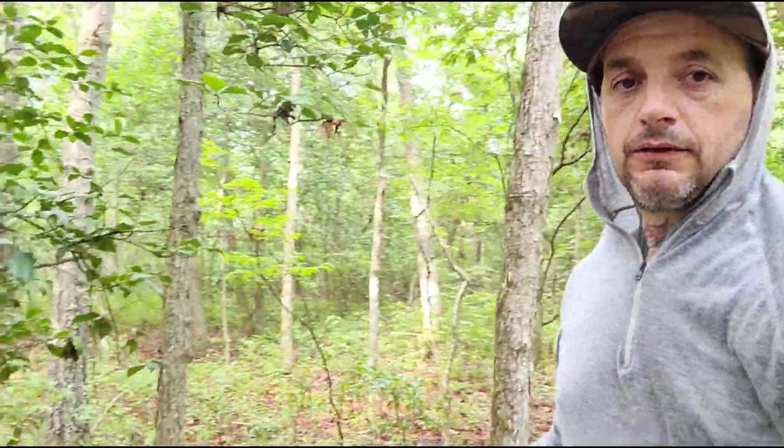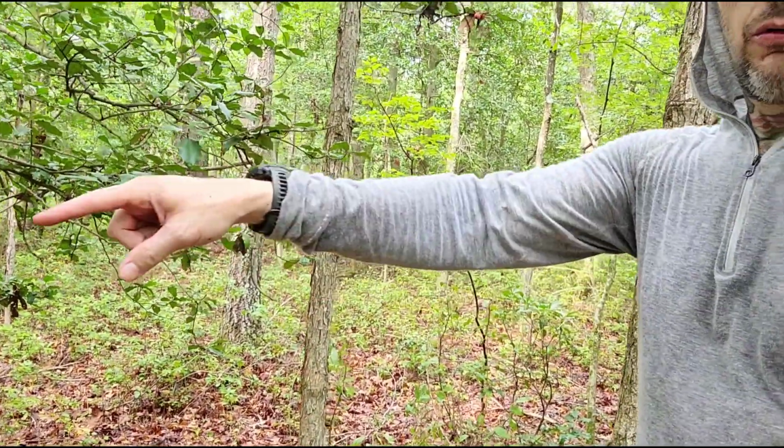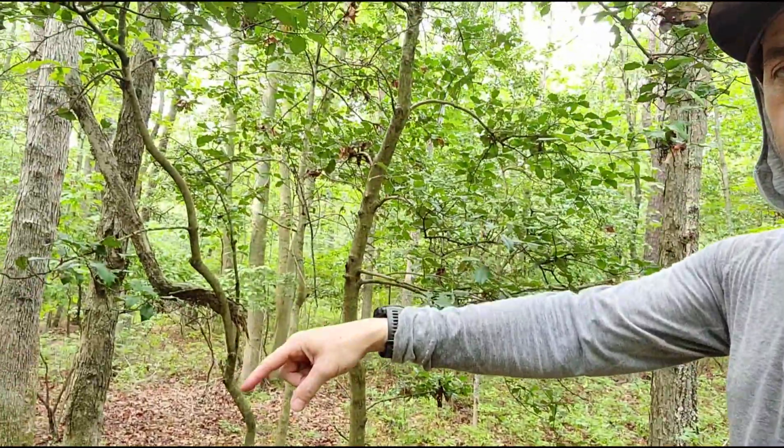And right behind me here, all these trails kind of merge right here. And then there's two trails, one that goes this way and one that crosses the swamp. Well, there's a scrape right over here where it crosses the swamp. High traffic area.